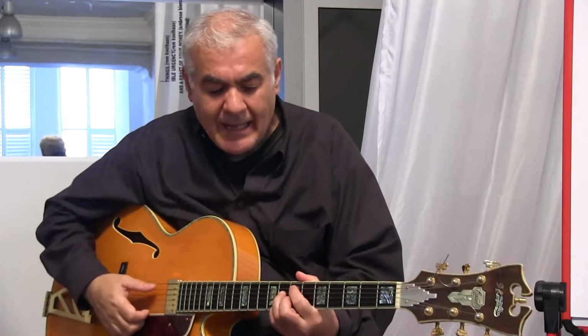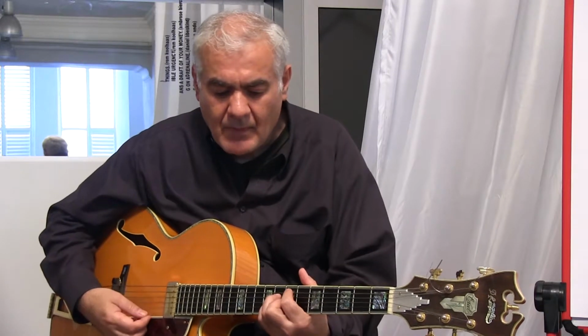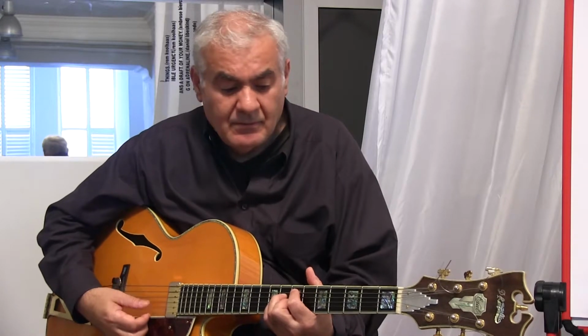So, now we can do the same process like before, a little bit. We have this chord, it's like G minor, it's just another bass.